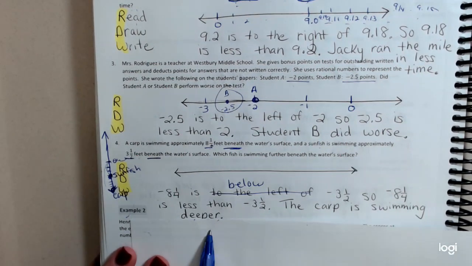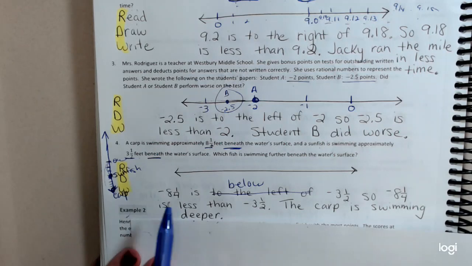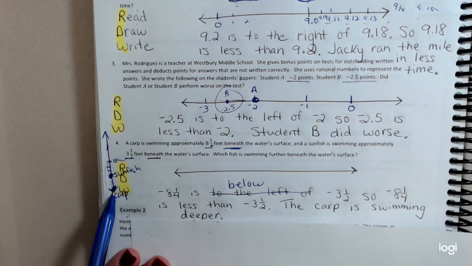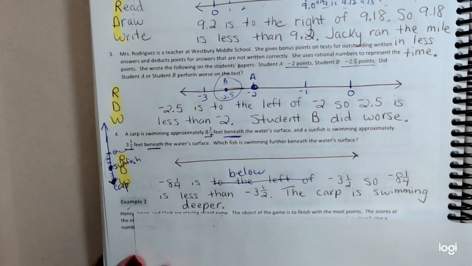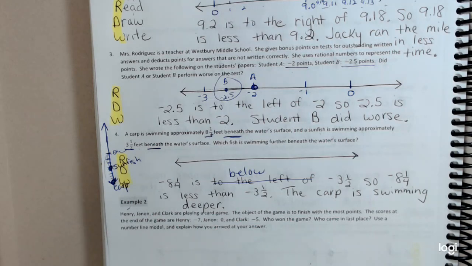So if my numbers are in order from least to greatest, -8 1/4 is less than -3 1/2. Okay, so please make sure you get all of this written down in your book. We're going to do a little bit more practice with this again tomorrow. You're going to probably have some games or some things for you to practice between now and tomorrow's lesson.